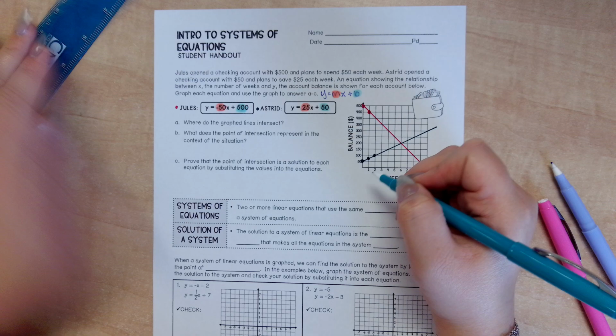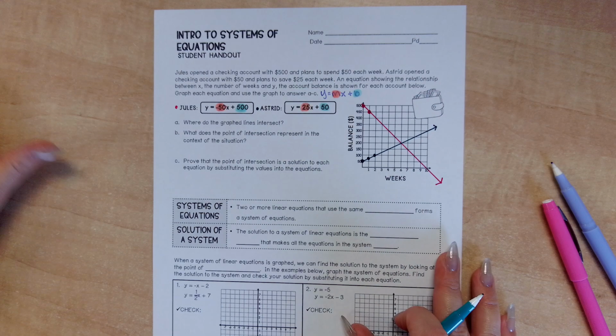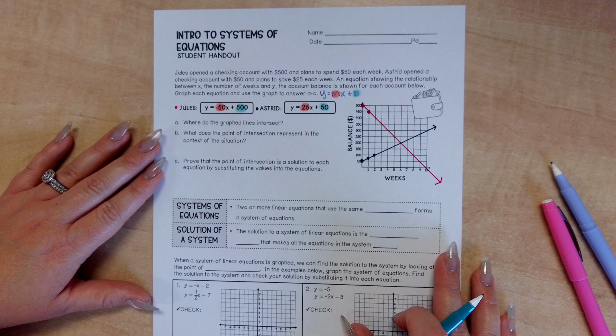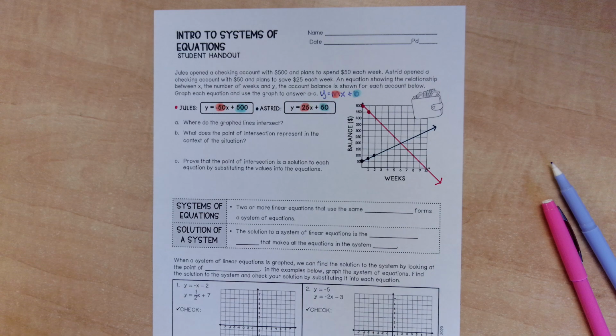So now I'm going to draw another line just like that. Now, the purpose of this was because they gave us 2 scenarios here. They gave us Jules and they gave us Astrid. I just wanted to plot the points here because they gave me a graph. Why not utilize my resources? Now let's answer the questions.